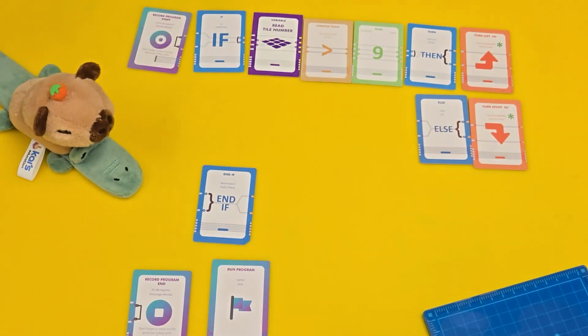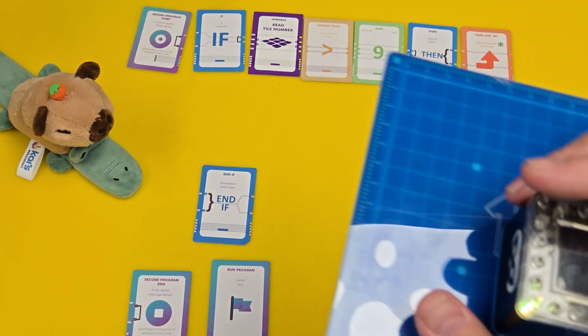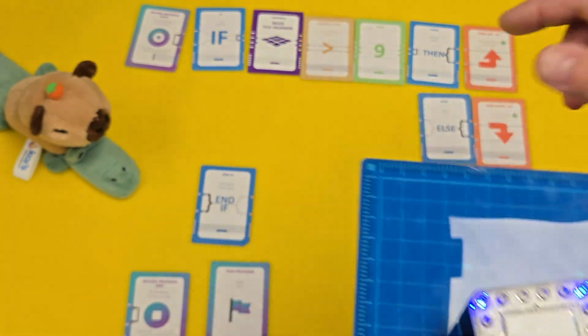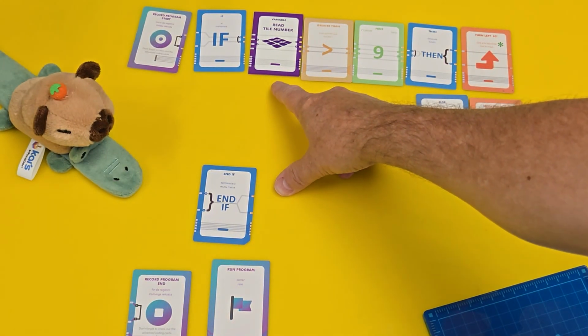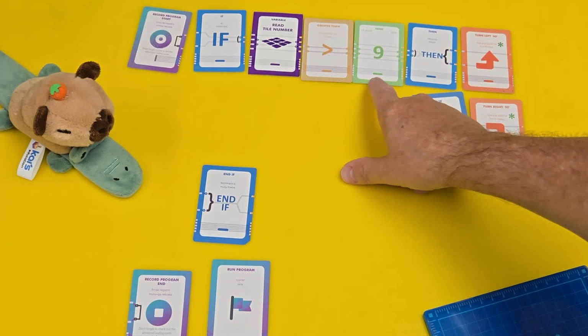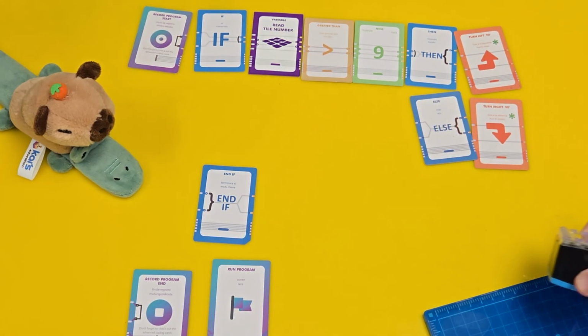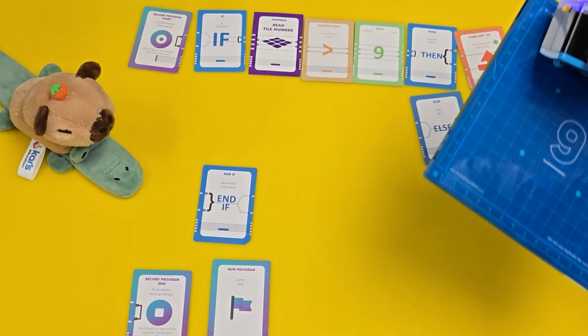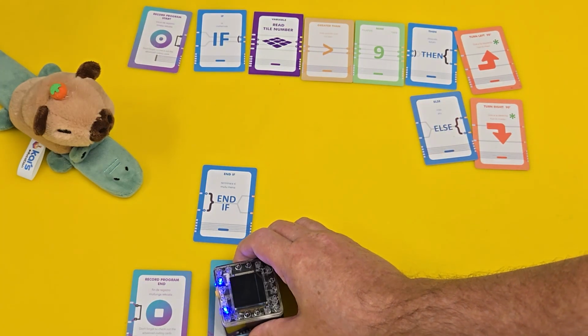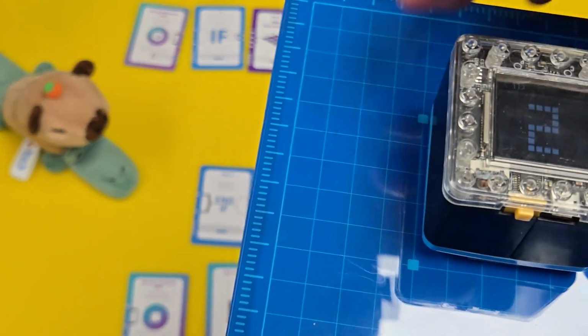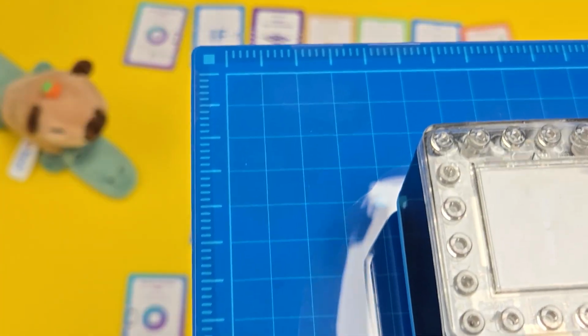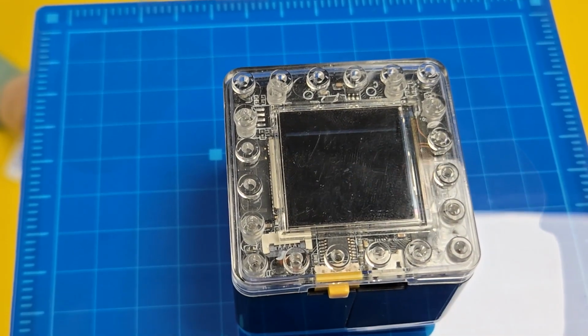It's going to turn left. Okay, why did it turn left? Because it's on tile 10. It read that number 10 here. So is 10 greater than 9? Yes, it is. So then it turned left. If we just run the program again, all we need to do to run the program is tap run. And if we put it on tile 9 now, you see the top of the screen, it turned right.